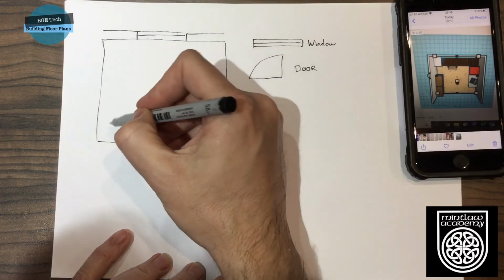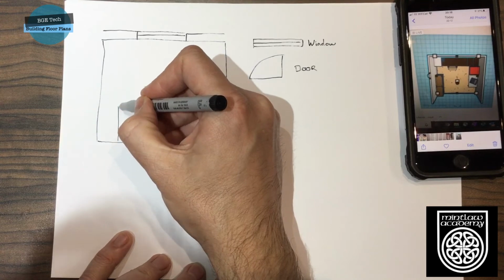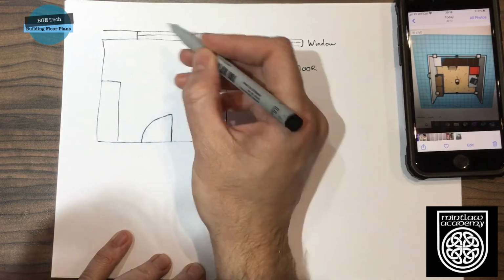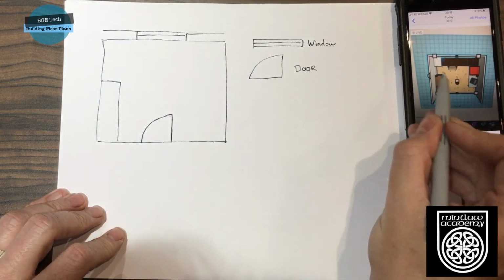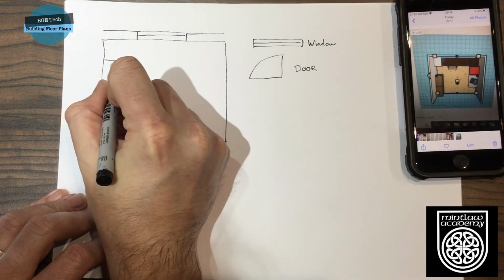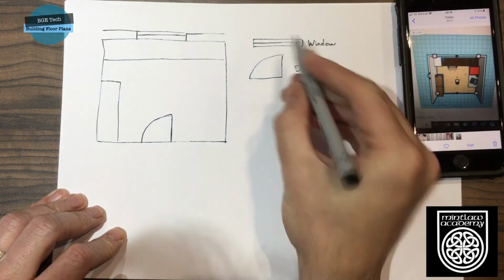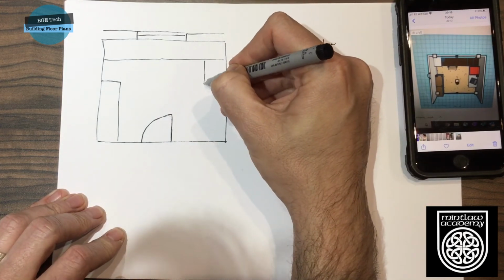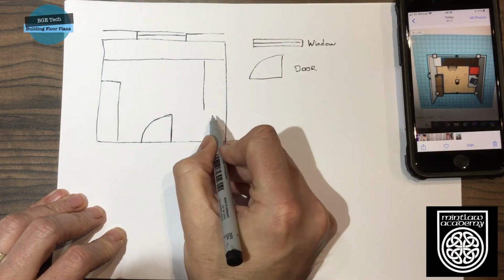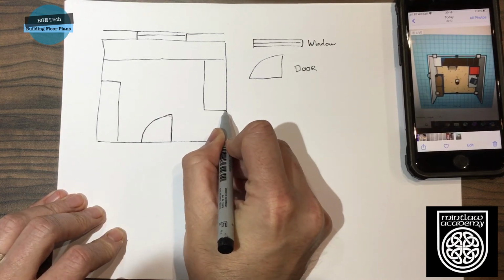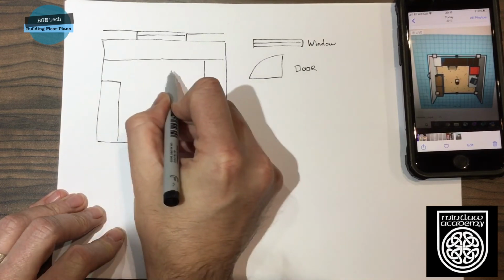When we look at the room, we've got a shelving rack coming up here. We've got a desk that runs right along the length of the back wall, and a secondary desk that's coming down here, like so. I've got a seat in the middle.